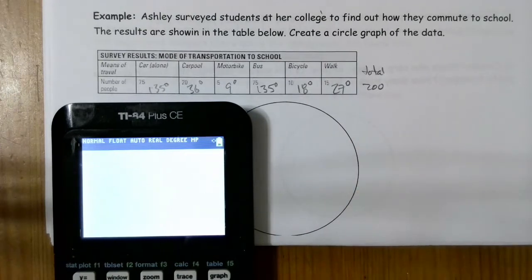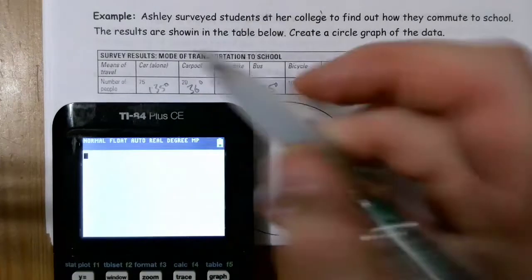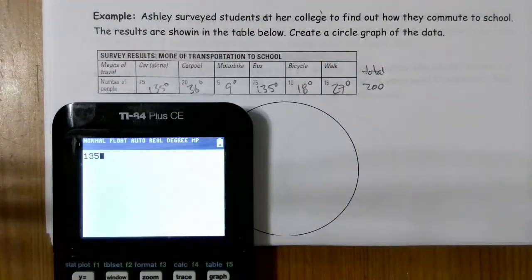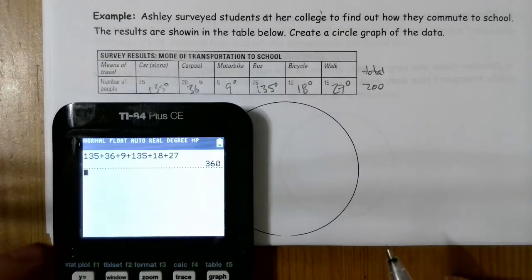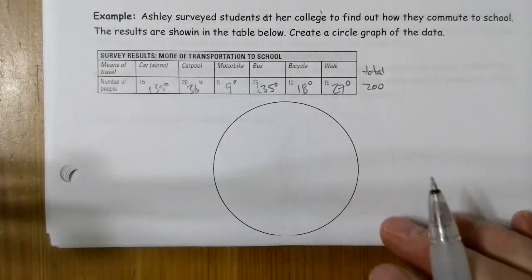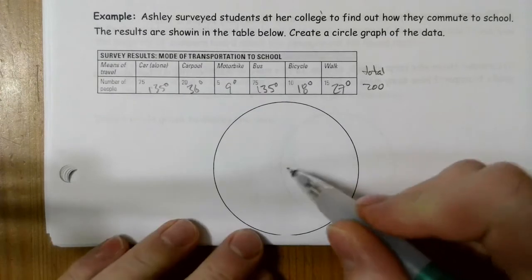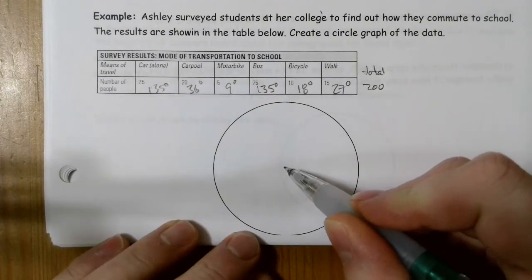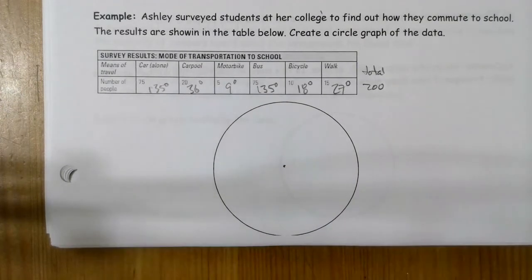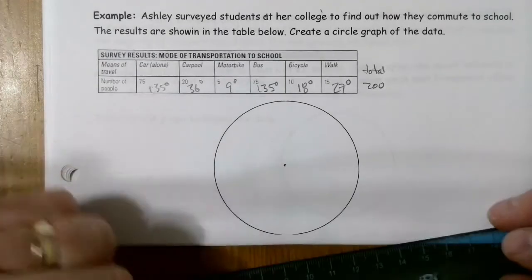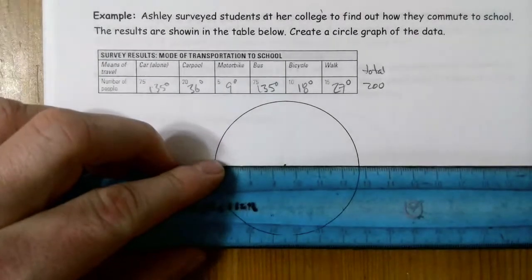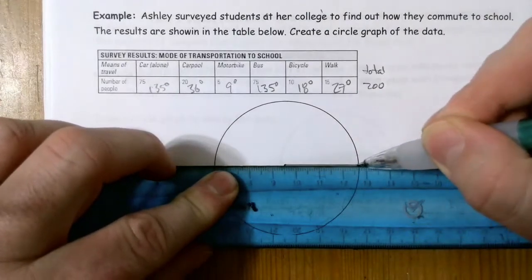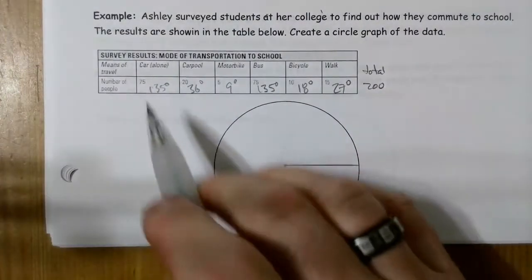Now, just like I did before, I want to make sure that these numbers are working out. So I want 135 plus 36 plus 9 plus 135 plus 18 plus 27. I really hope this is 360. 360. Good. So now I can convert this into my circle graph. I'm going to start at about the center, and then I'm going to draw a radius, just as my starting point right there. And then here we go.